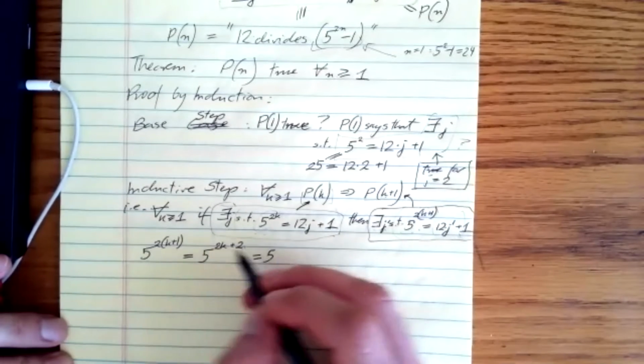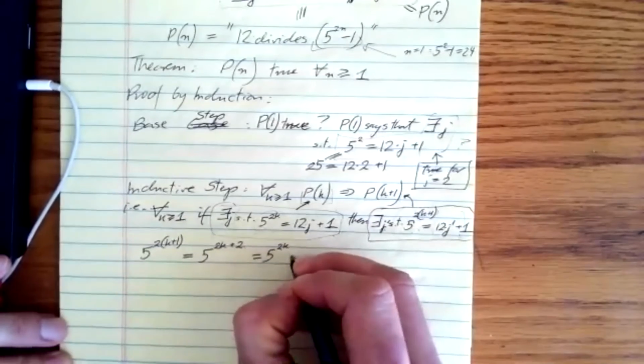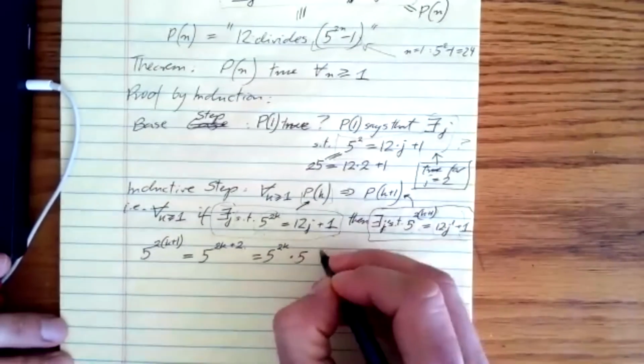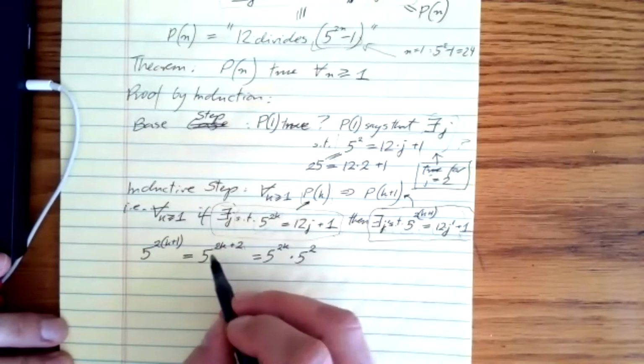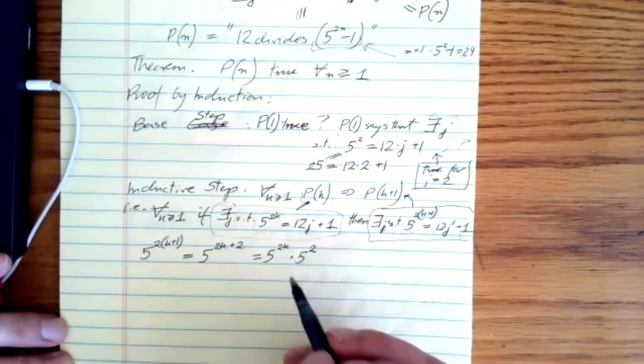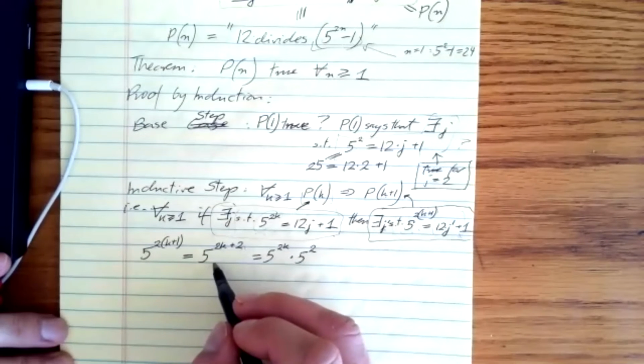It's the power to the first element multiplied by the power to the second one. This is just true about powers.